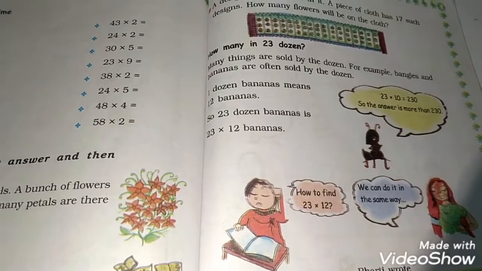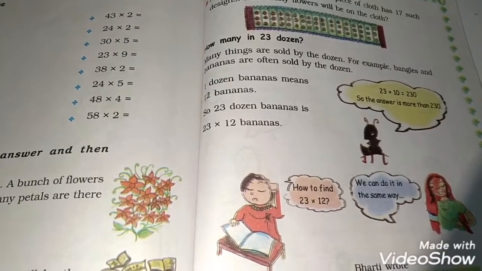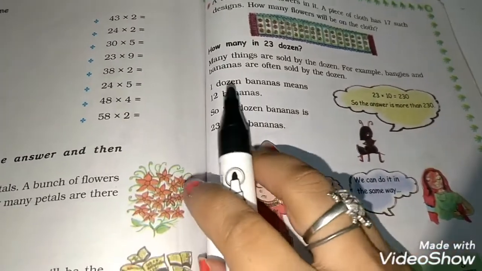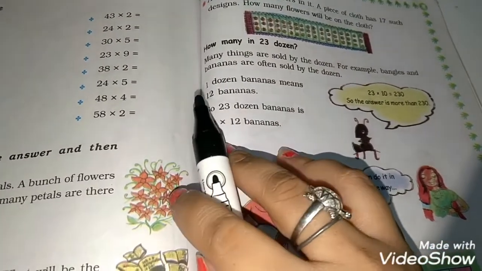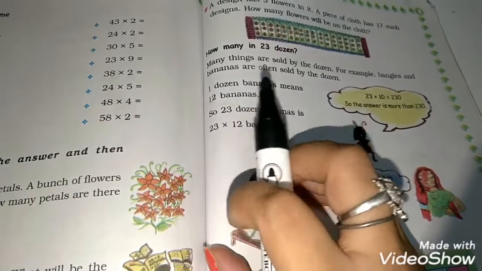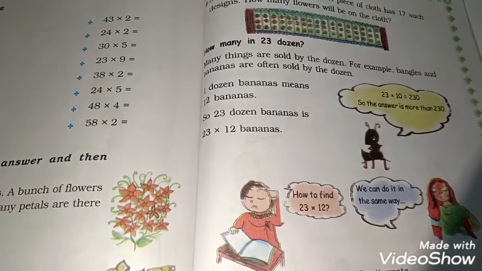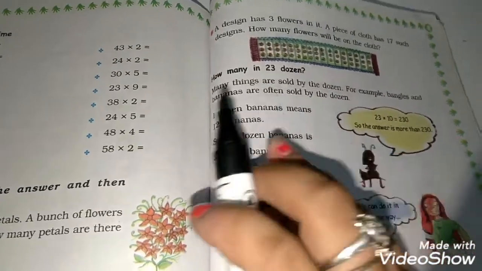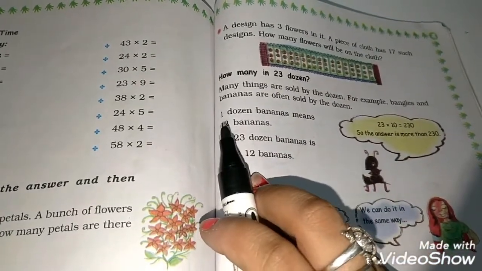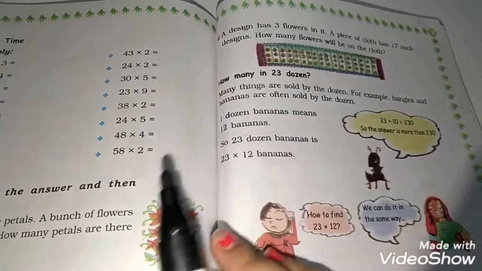Do you know? Dozen means how much units? 1 dozen means 12 units. 1 dozen is equal to 12 units. If I want to buy 1 dozen bananas, that means the fruit seller will give me 12 bananas.